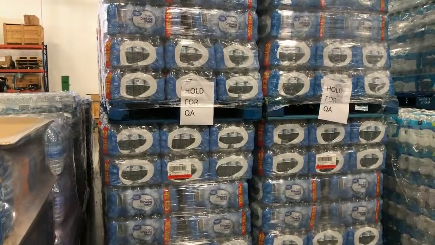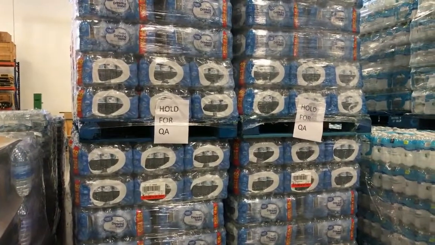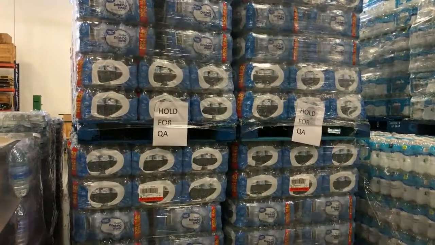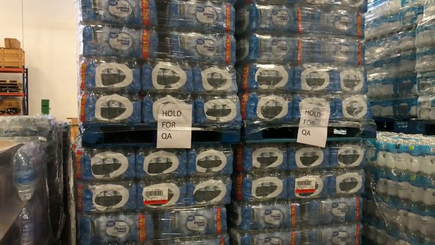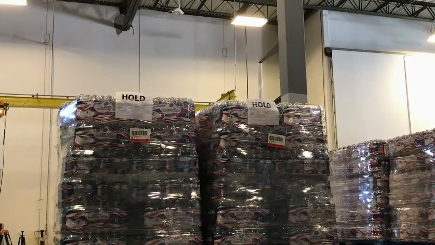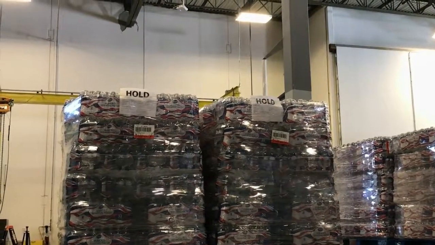The next policy is the Hold Policy. It states that any finished product or raw material that does not meet our specifications must be placed on hold. It is the responsibility of all team members to identify defective or problematic product and report it to the QA team. All holds must be properly segregated and identified.